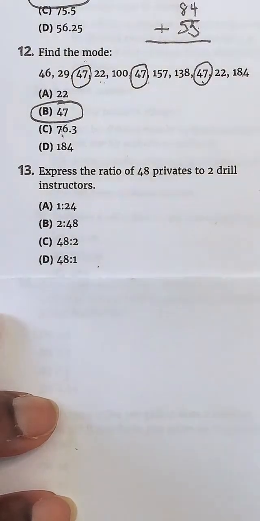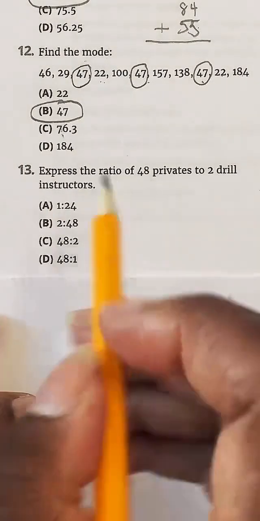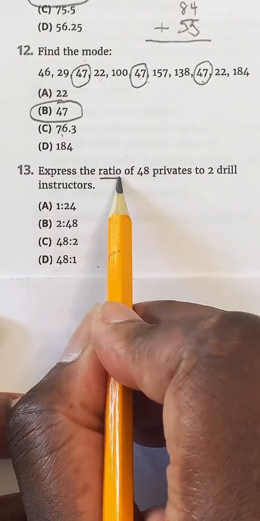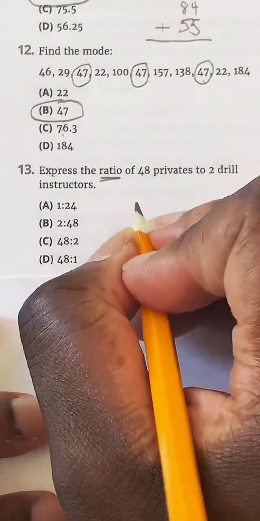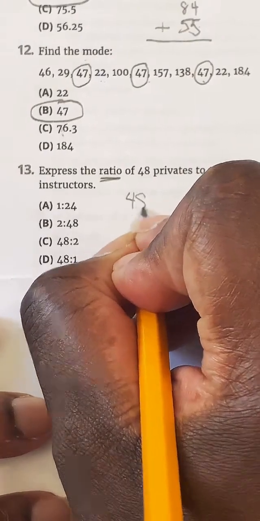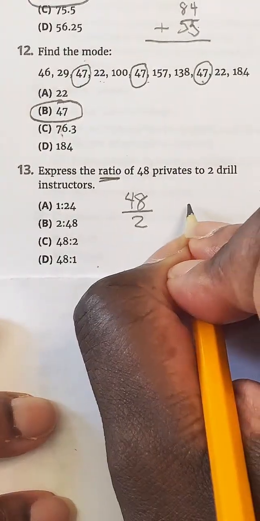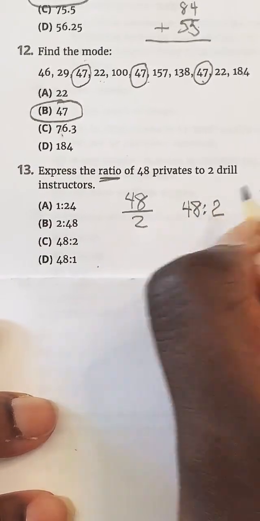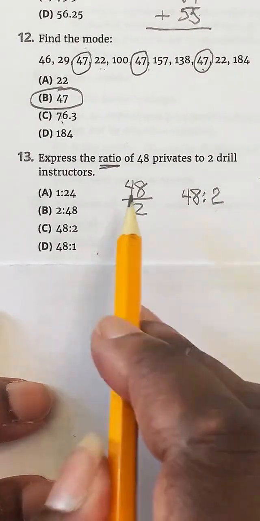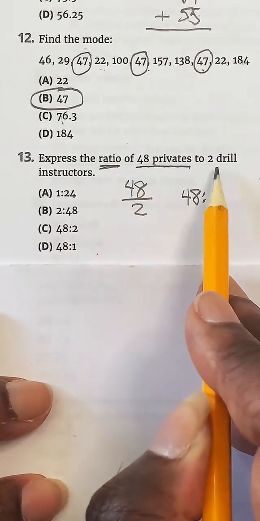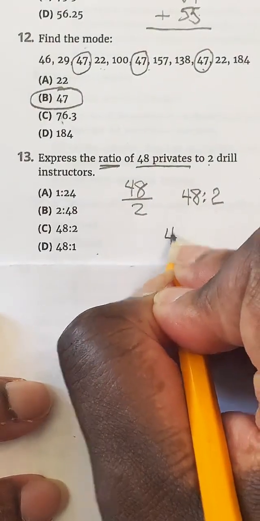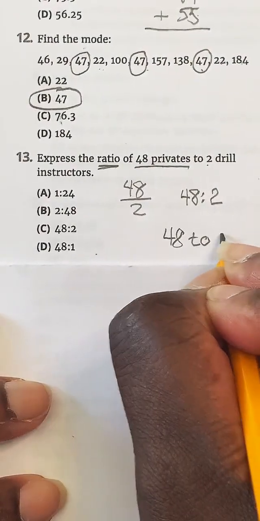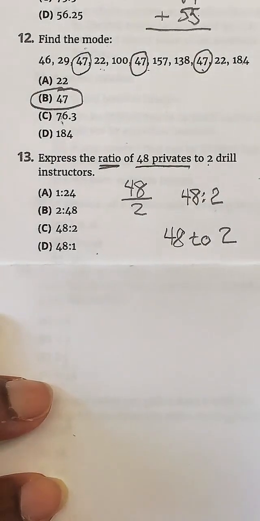Okay, all right. 24 to 1. Okay, you're doing too much. All right. Keep it simple. All they're asking is for the ratio, just to set it up. Now, ratios could be fractions. Ratios can be shown with a colon. They're asking for 48 privates to 2 drill sergeants.